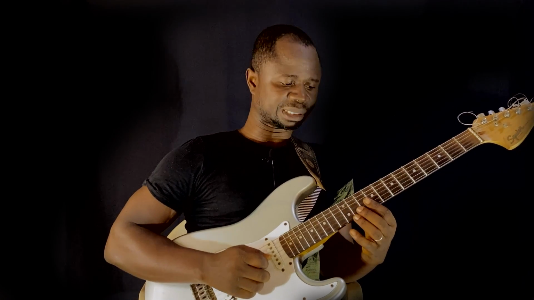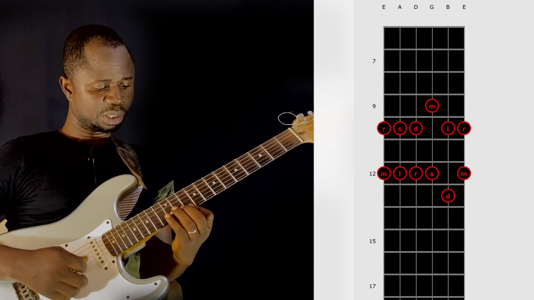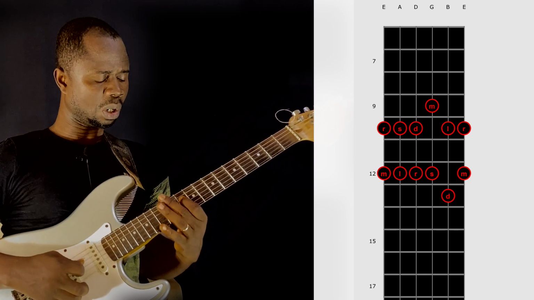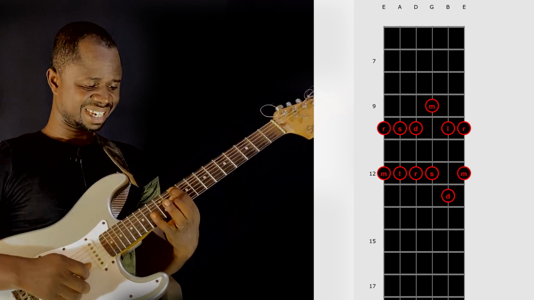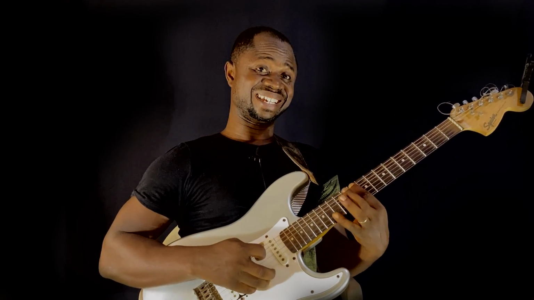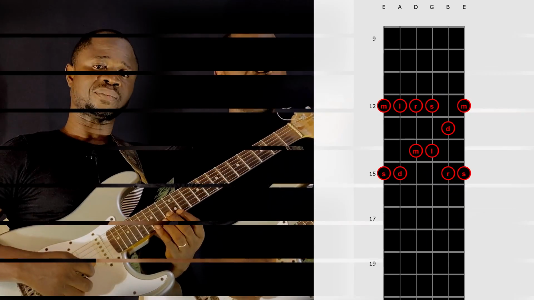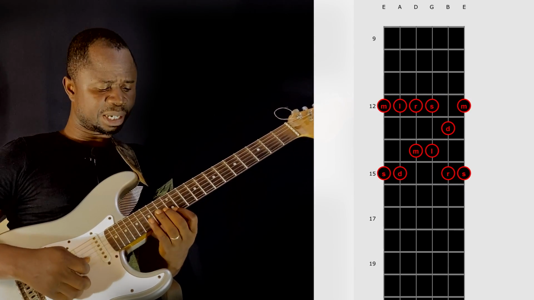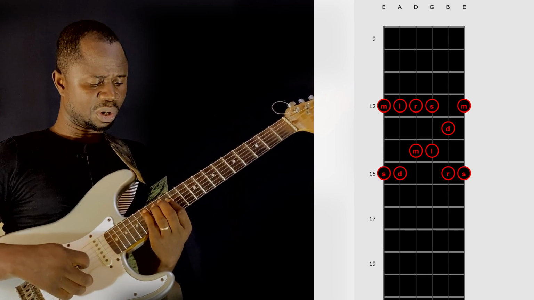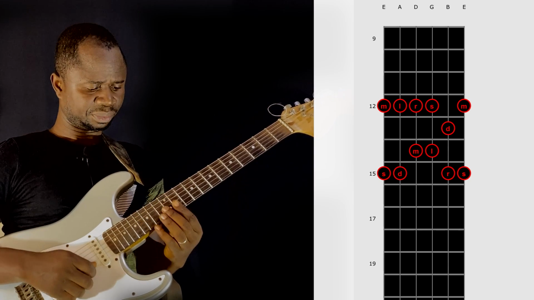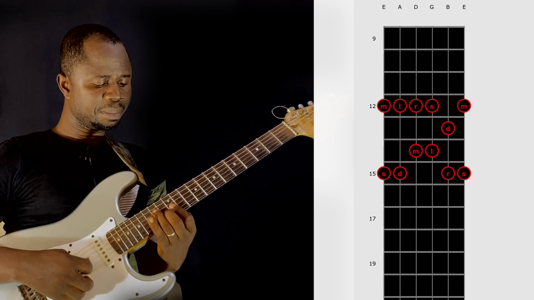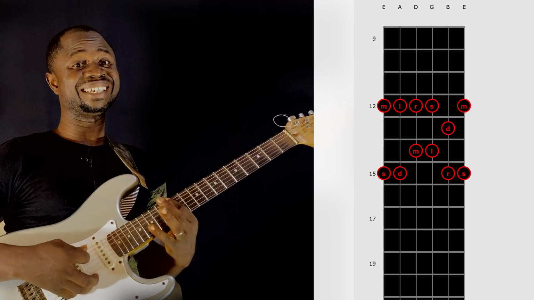And the third shape is this: mi, re, do, la, sol, mi, re, do, la, sol, mi, re. That's the third shape. The fourth shape: mi, re, do, la, sol, mi, re, do, la, sol, mi.